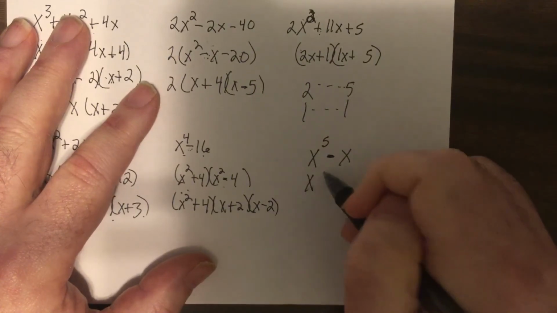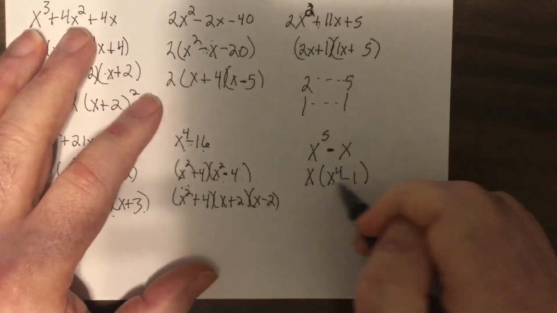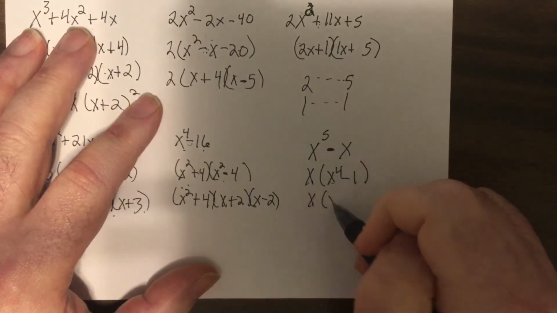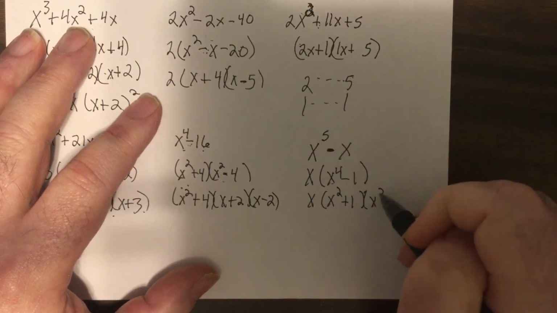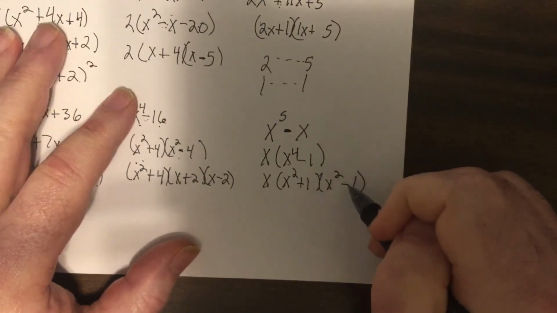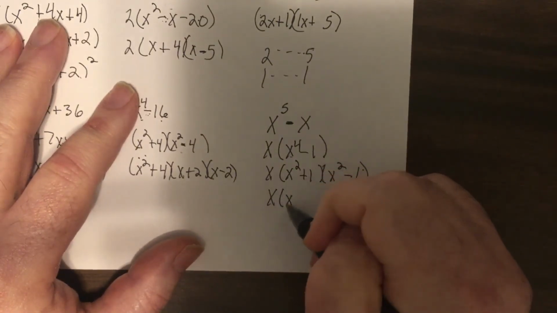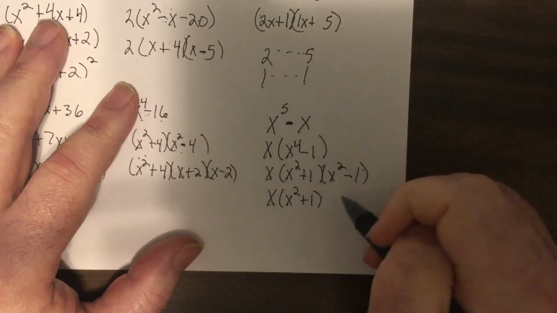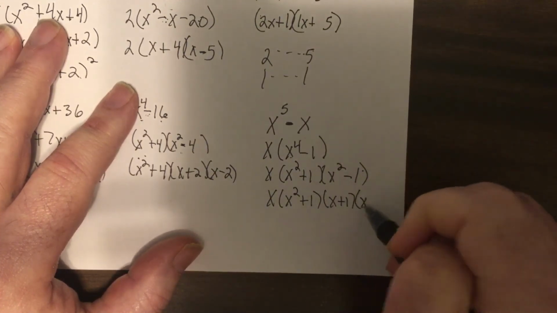So factor out an x, it'd be x to the 4th minus 1. That's the difference of squares, so it'd be x squared plus 1, x squared minus 1. But x squared minus 1 is a square minus a square. 1 squared is 1, so leave the first two terms alone. If I could break this up, x plus 1, x minus 1.